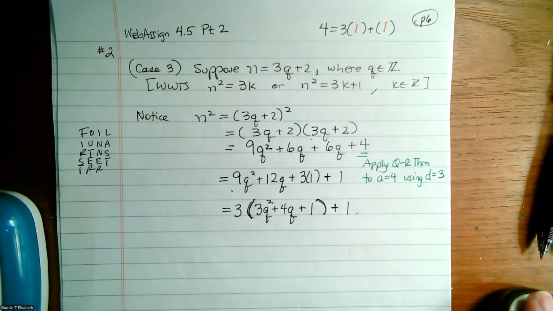I'm not going to post the solutions to these proofs because I don't want them to get.